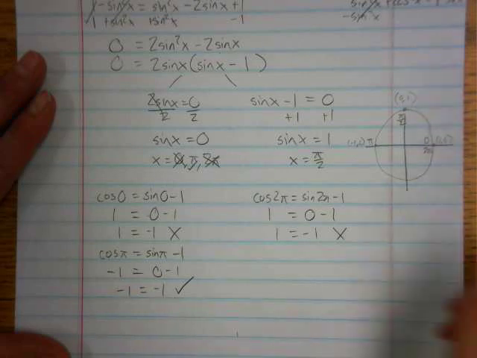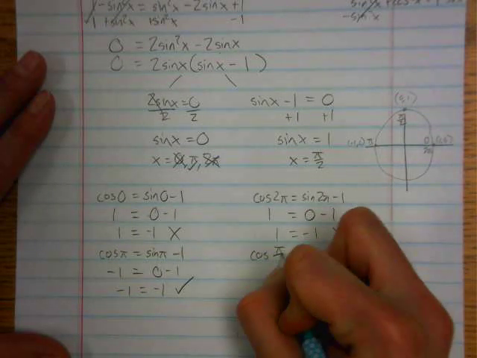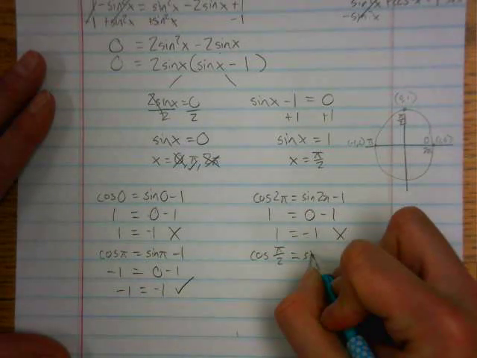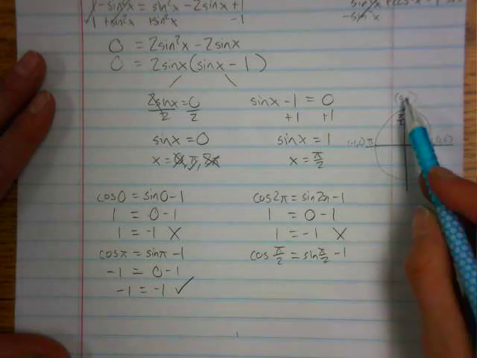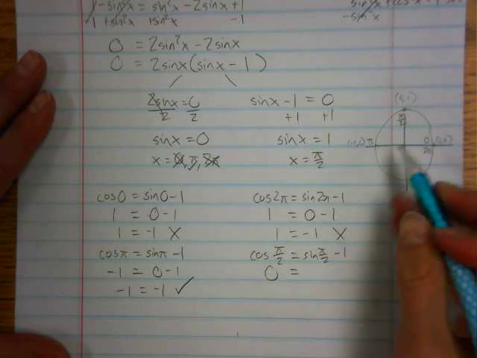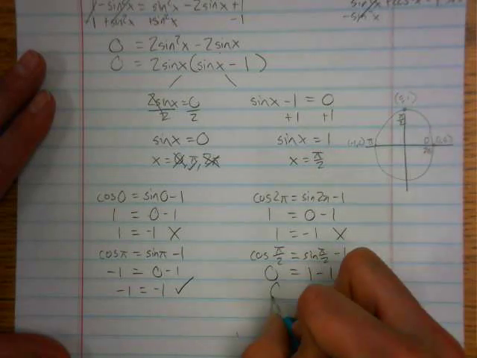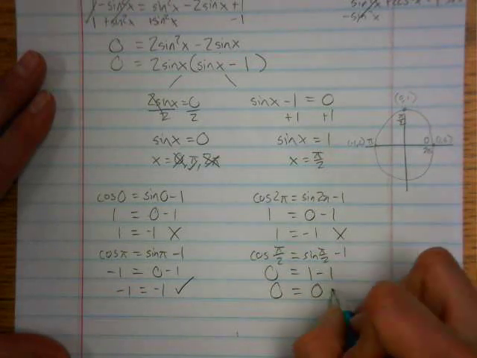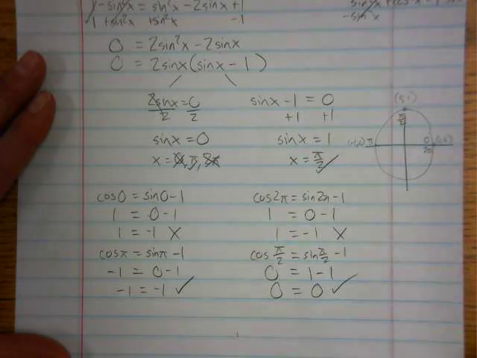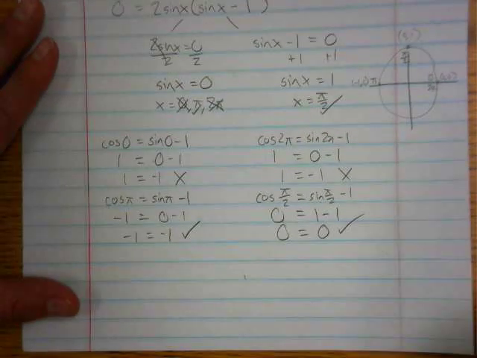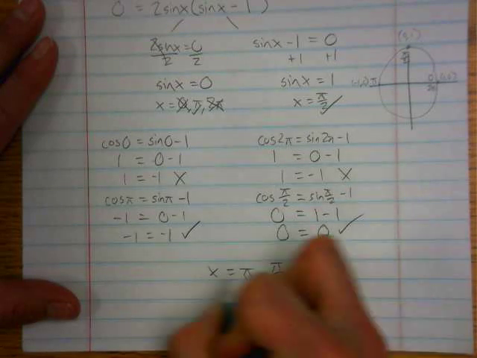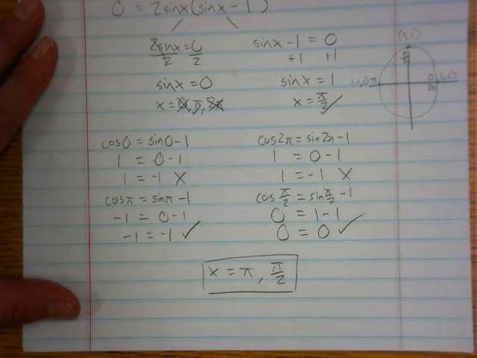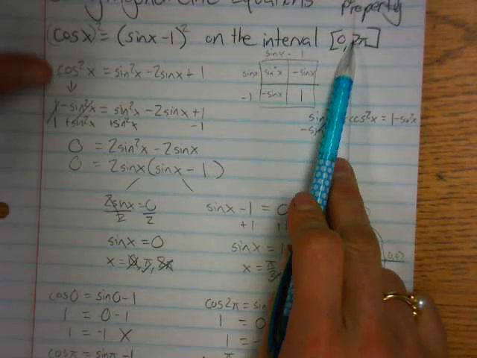And last but not least, cosine of pi over 2 equals sine of pi over 2 minus 1. Cosine of pi over 2 is 0. Sine of pi over 2 is 1. 0 does equal 1 minus 1. So that one we're going to keep as well. So my final solutions would be x equals pi and pi over 2. There are 2 solutions to this trigonometric equation on the interval 0 to 2 pi.